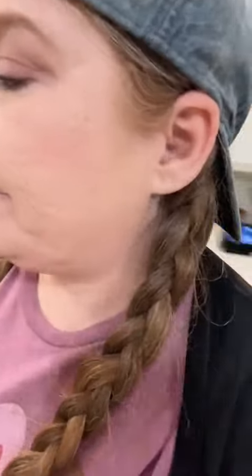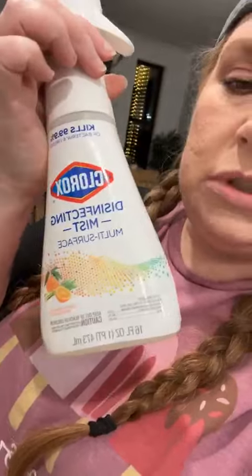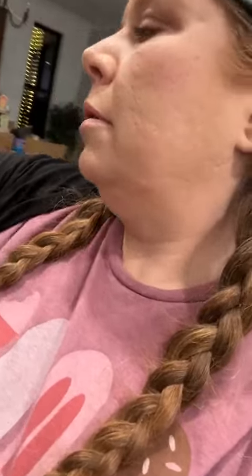Let's spray it. So we have this disinfecting mist that I like to use. You see, let's clean up all of that. It's like magic. Do you see? Because there's a vent right there, right above the stove. I don't know why they put the vent above the stove. I will never understand.